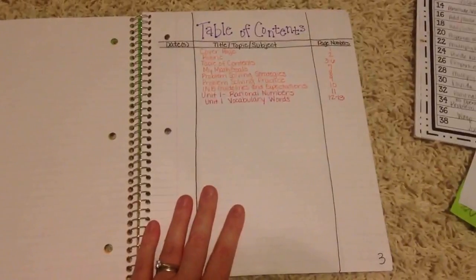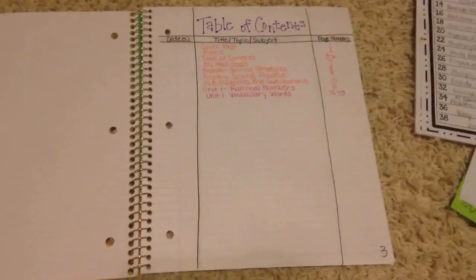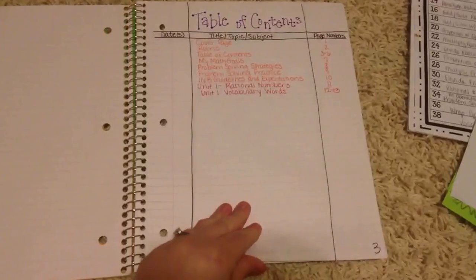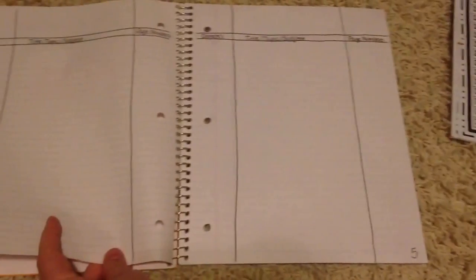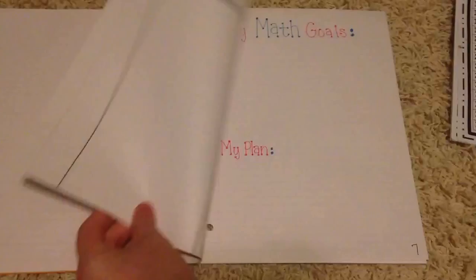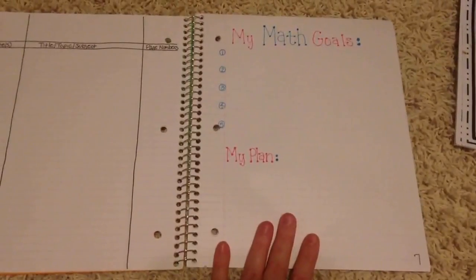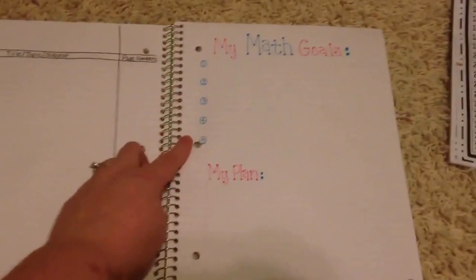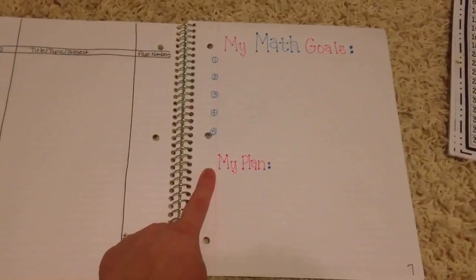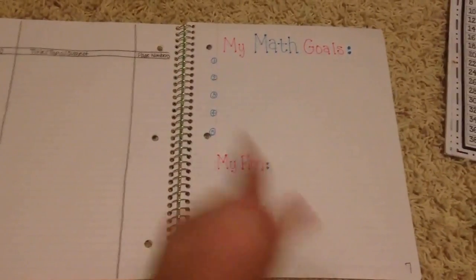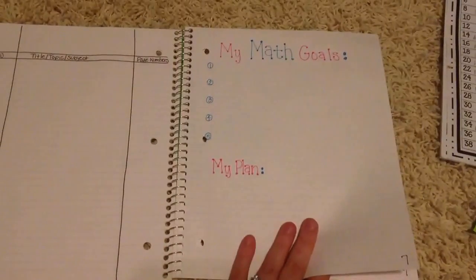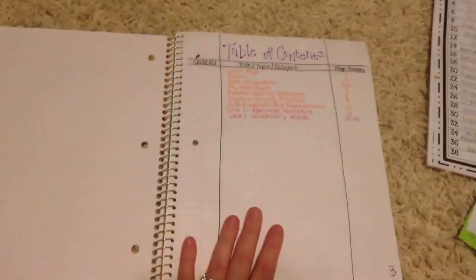And I've started my table of contents, and I've started the beginning, the bones of my notebook. So I start with 4 pages of table of contents, and you can see I've already got them worked out. And then I go to a page that says My Math Goals. It simply has a place for 5 goals to be written down, and then you can individually conference with your student on what their plan is to be able to achieve those goals throughout the year. After that, you can see I haven't kept going. But this is the basic. This is the very beginning. So that cover page, adding in the math rubric, starting your table of contents, and going from there.